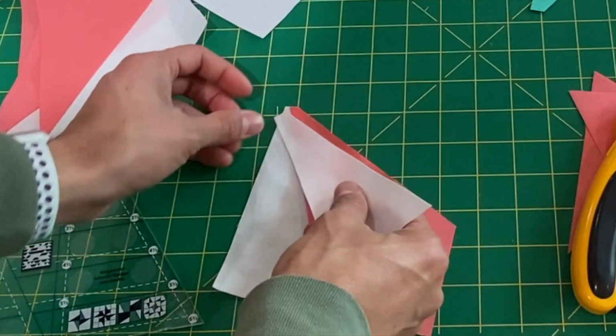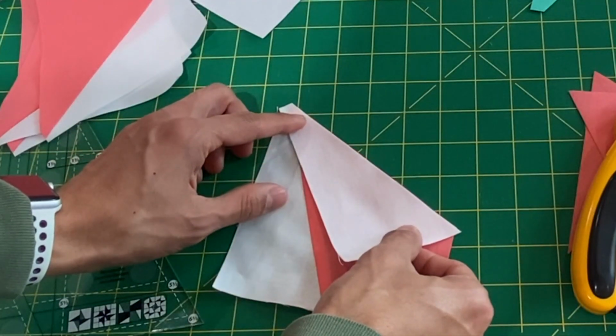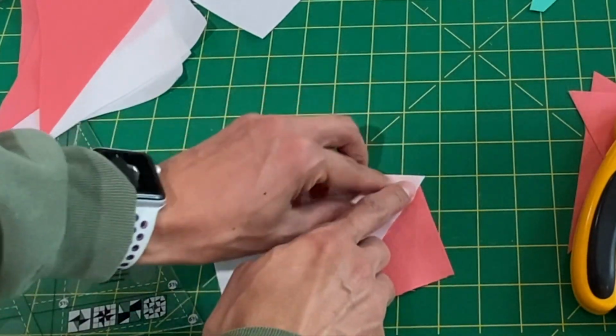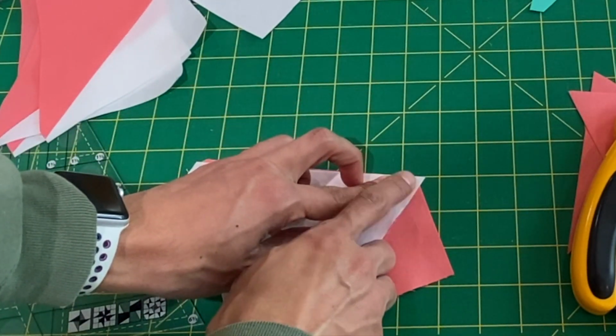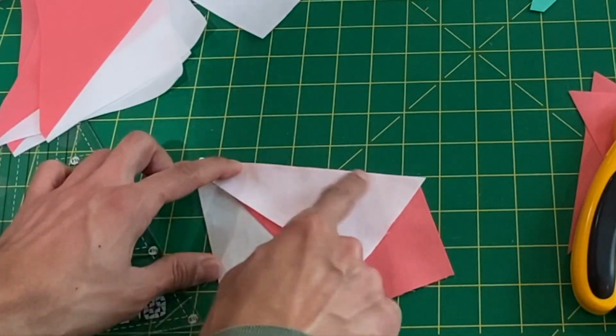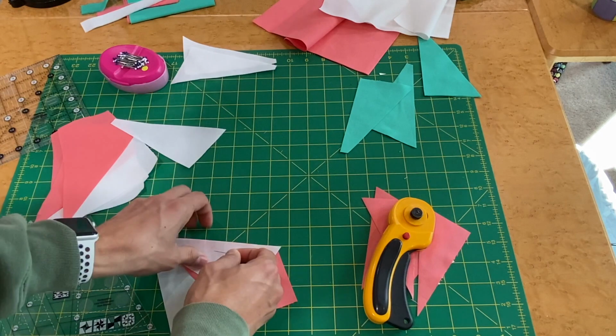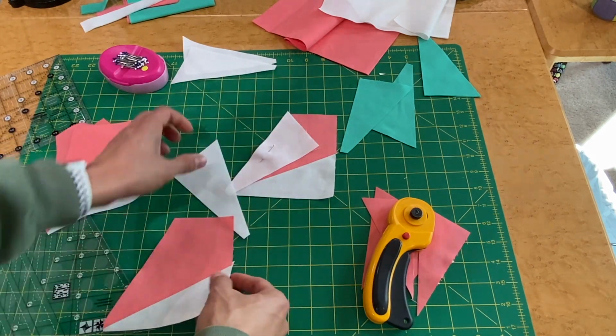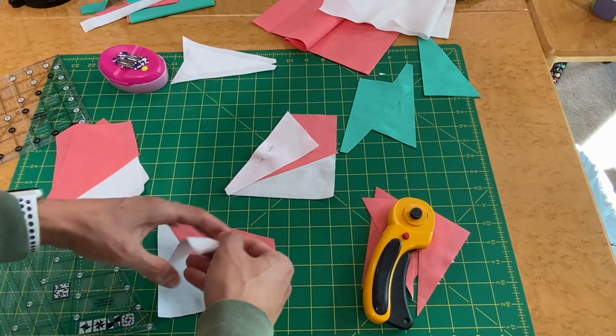So we're going to lay it just like this, so we have that little bitty dog ear sticking up, line up those cut angled sides, and pin.